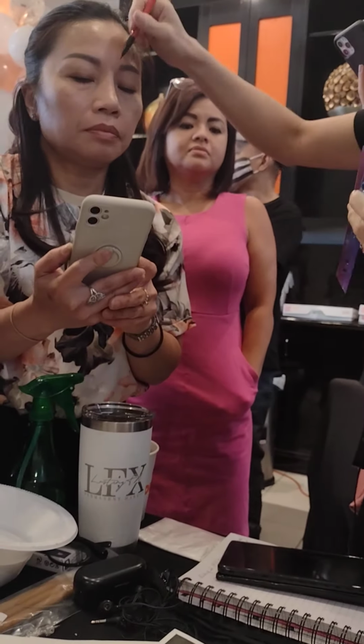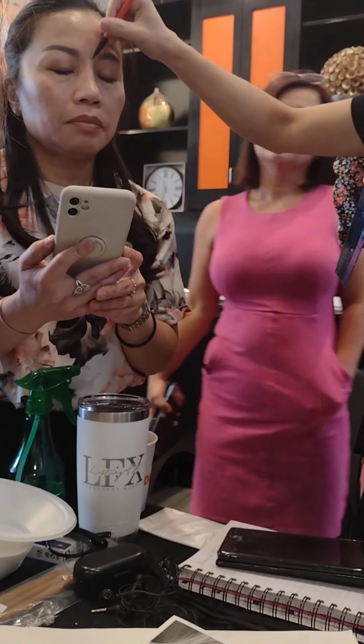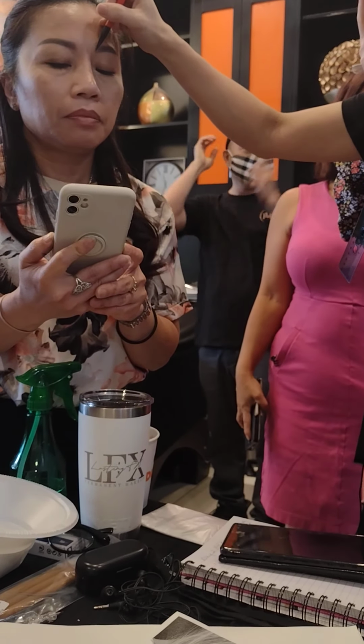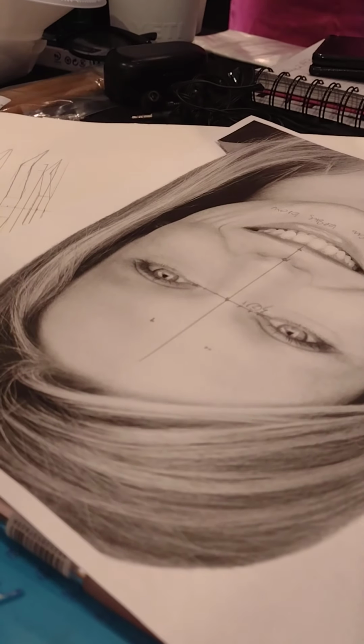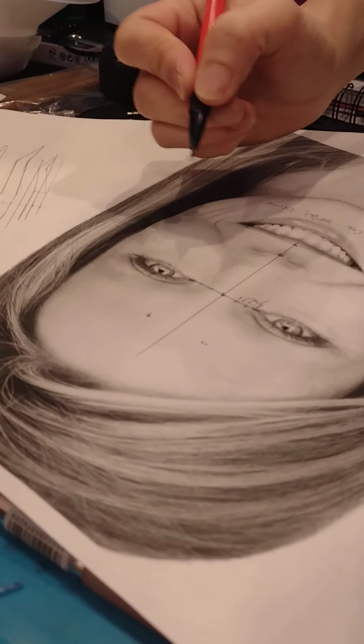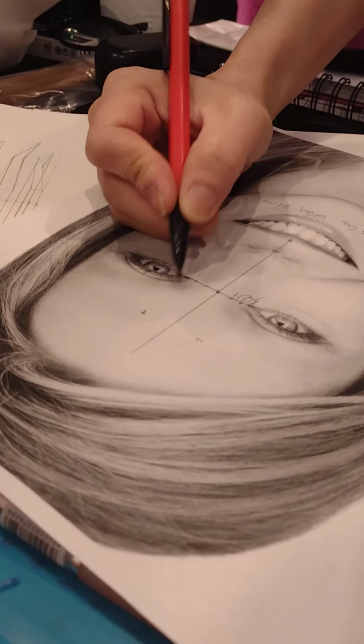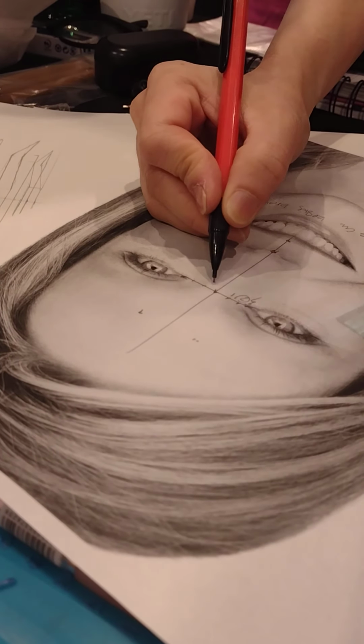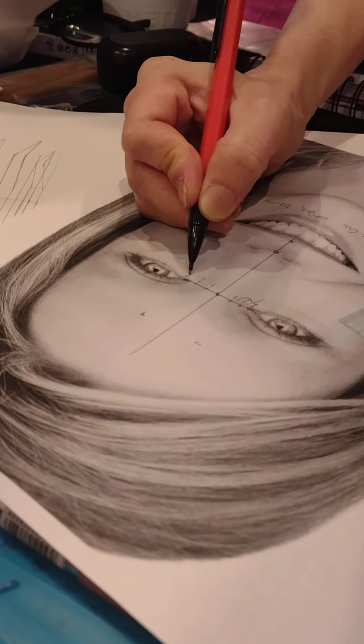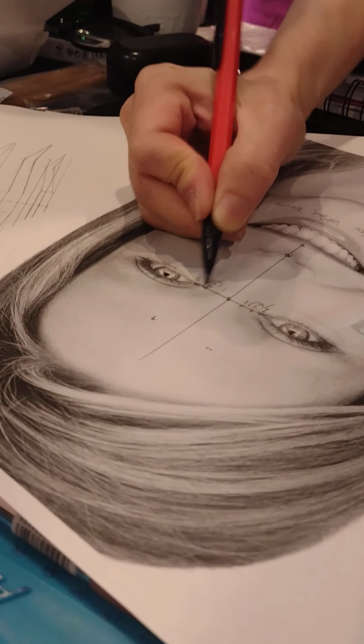Okay, so from here to here, you mark the line 1.3 centimeter. Okay, 1.3. Or you can do either this one right here, number 1, number 2, number 3. I like to run it is number 2.